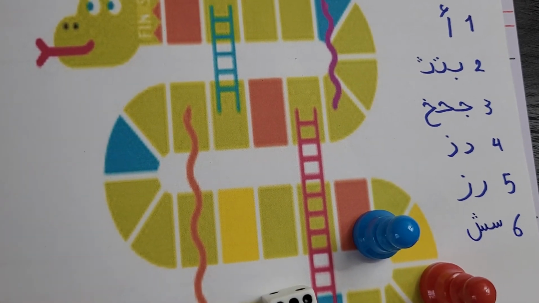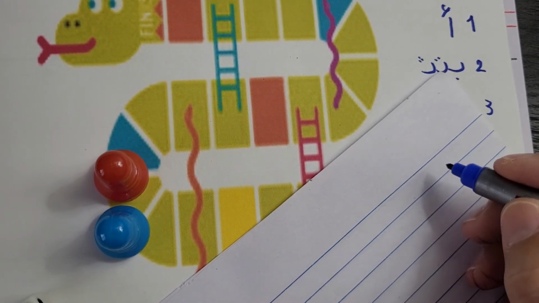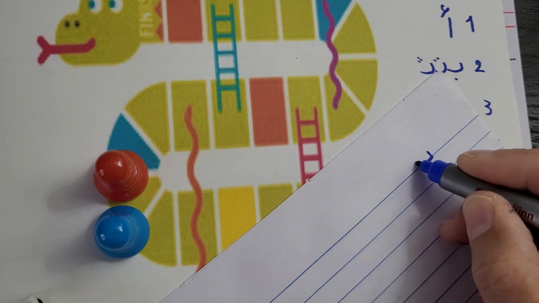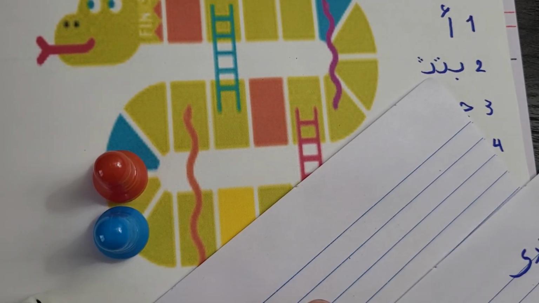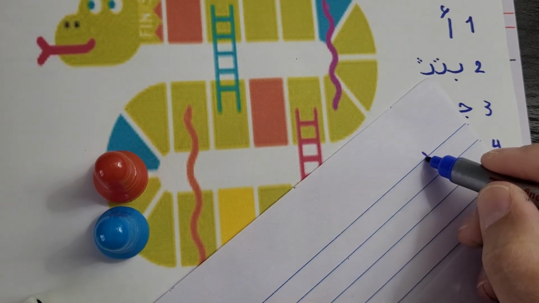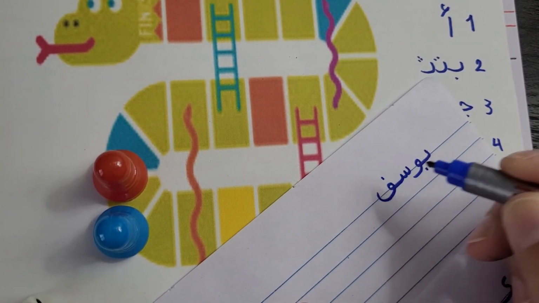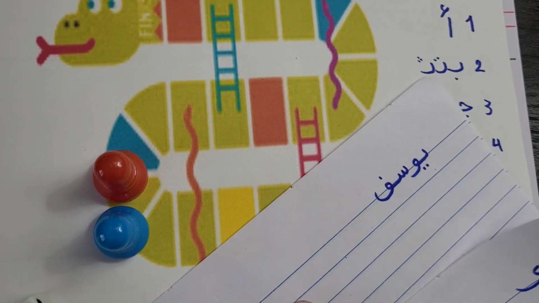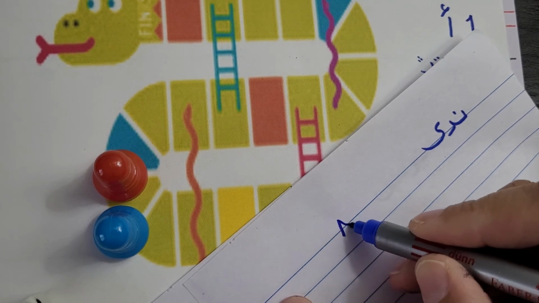Okay, now I'm going to write my name on the paper. This is Nada, teacher Nada. And this is my student Yusuf. You can write the name in English if you like. If you still don't know how to write your name, you can write it in English.